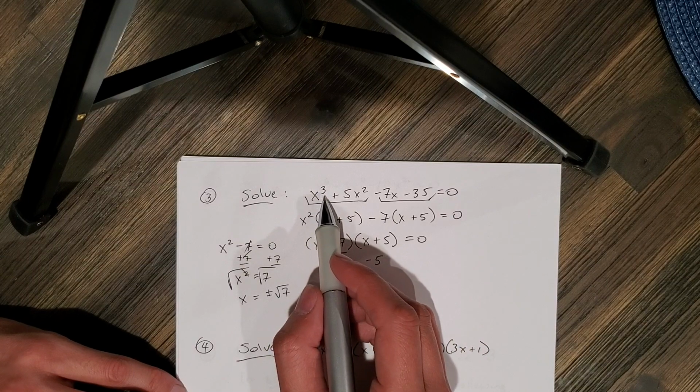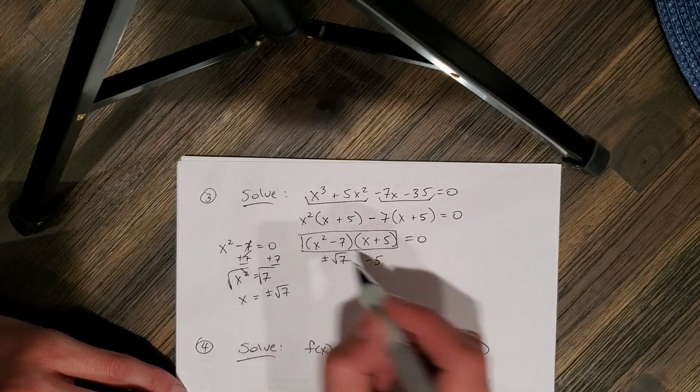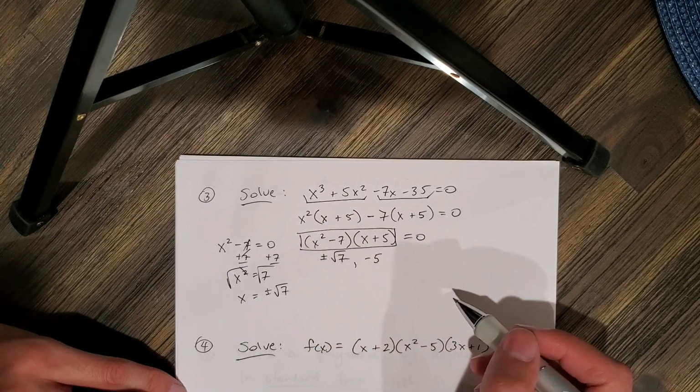Notice here the degree is 3. So my factors are these here. Those are my factors. And then these are my roots, 1, 2, 3. Okay, done.